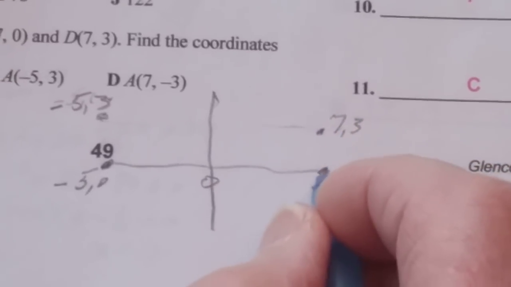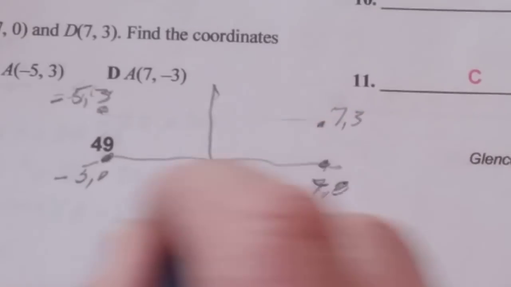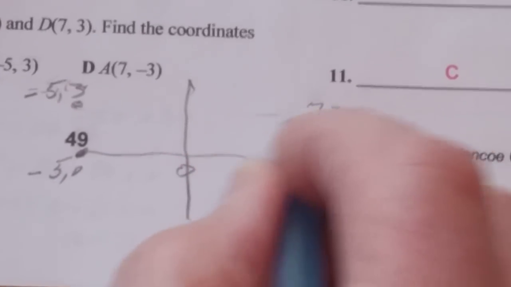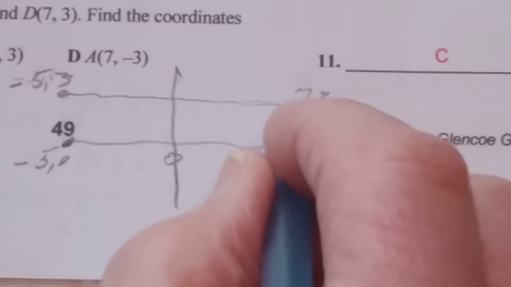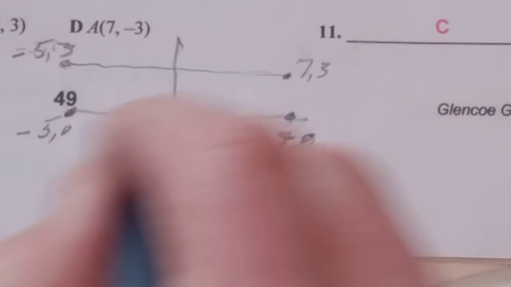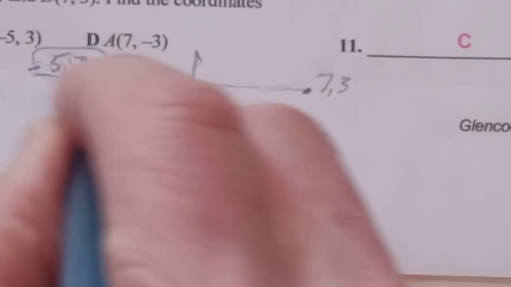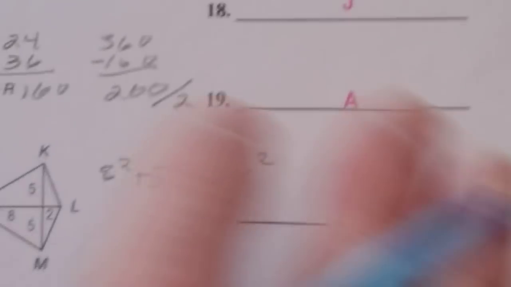So we know that this has a slope of 0. So to have a slope of 0, we'd have to go out this way, right? And also the distance from 7 to negative 5. So it's got to be this point right over here at negative 5, 3. All right? Now, let's go to the second page.